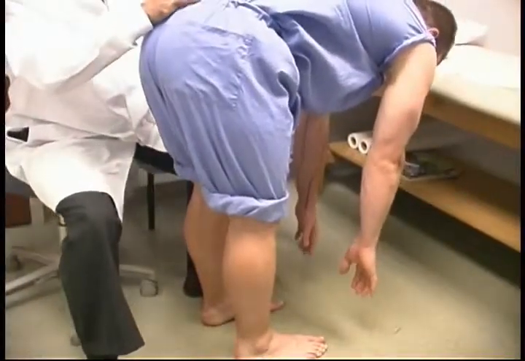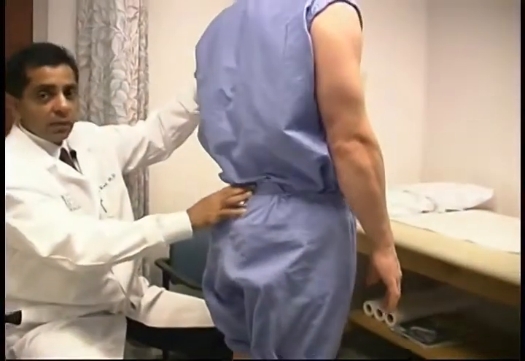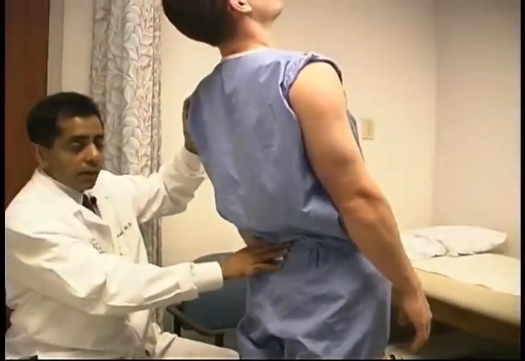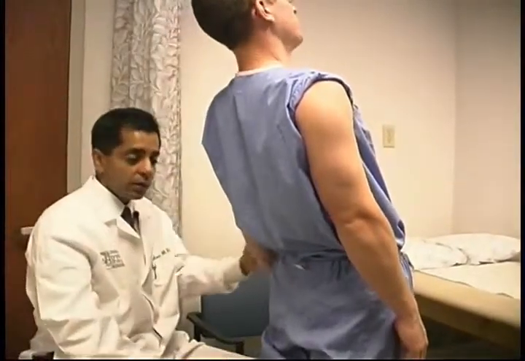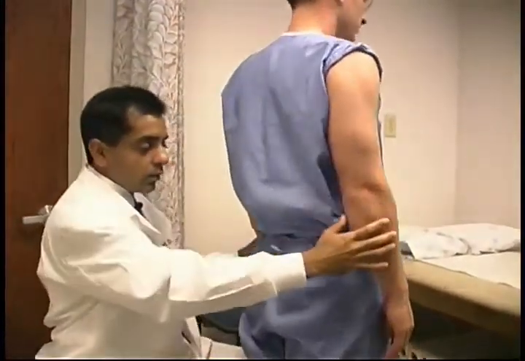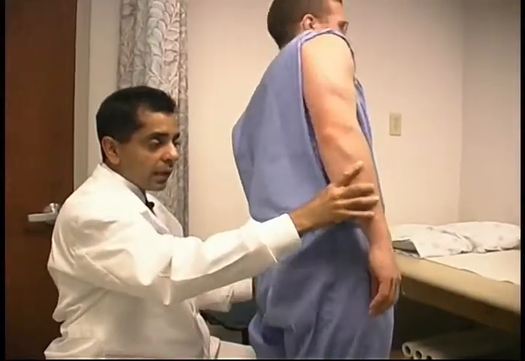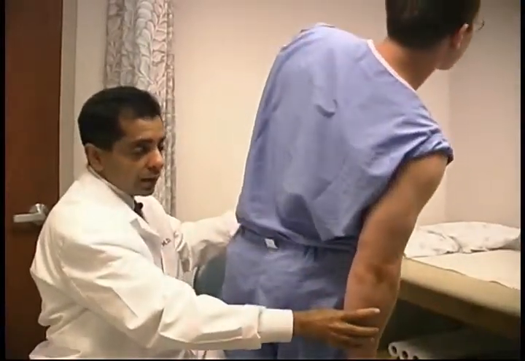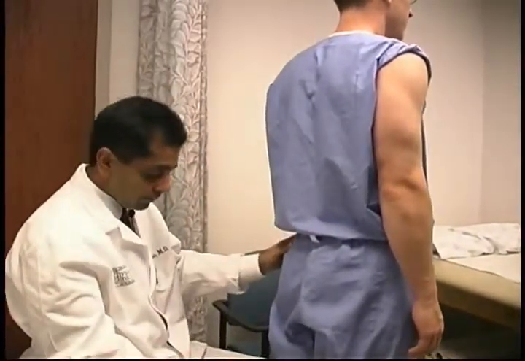You should document their range of motion in extension with the patient bending backwards, and this is generally documented in degrees from the vertical plane. You document their range of motion in side bending to the left and side bending to the right, again in degrees from the midline sagittal plane.